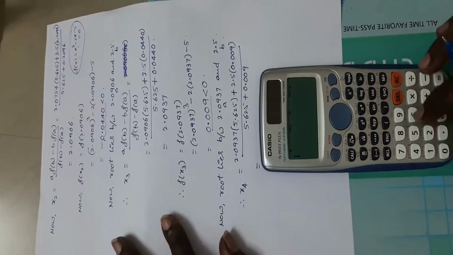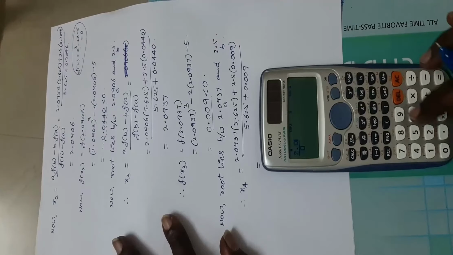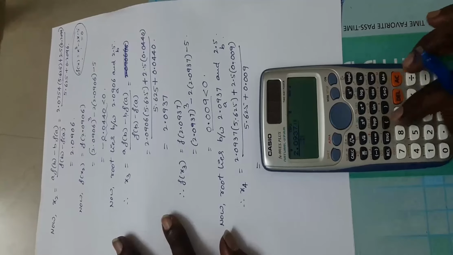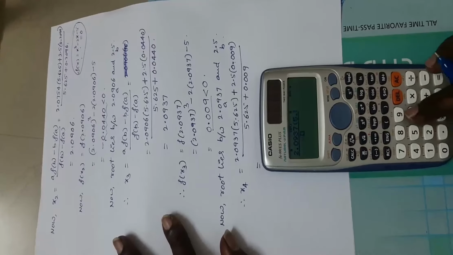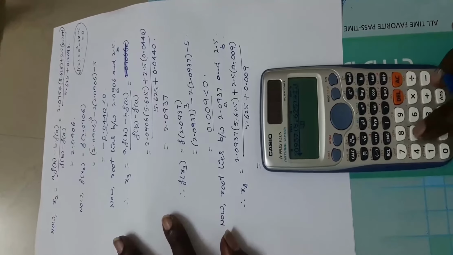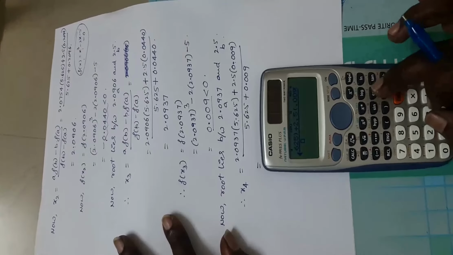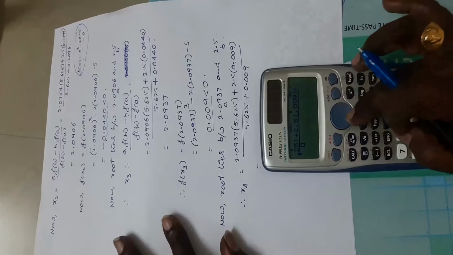See this one: 2.0937 bracket open, 5.625 bracket close, minus, sorry, not minus, it is positive, 2.5 times 0.009 bracket close. Do not forget to close the bracket here.